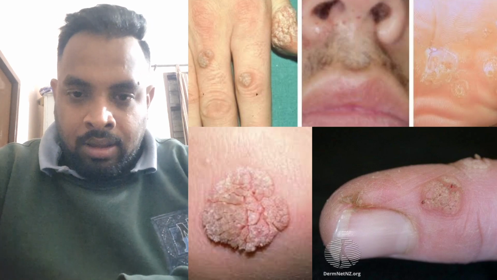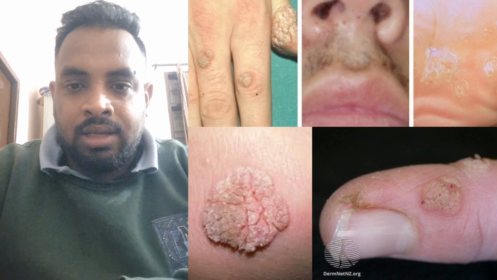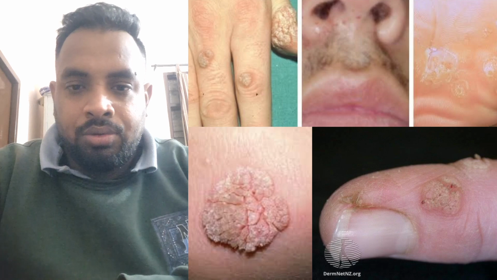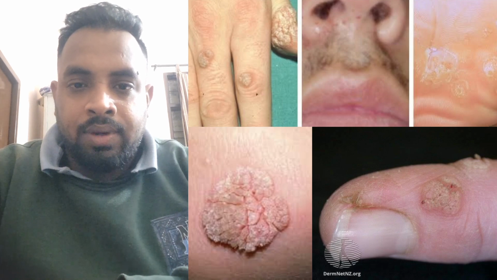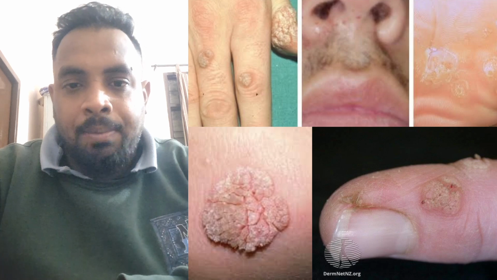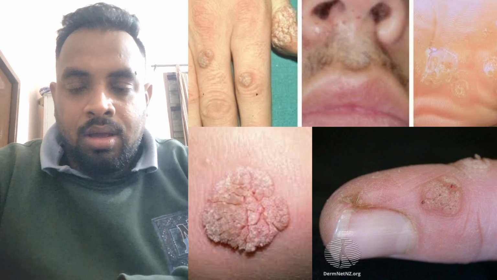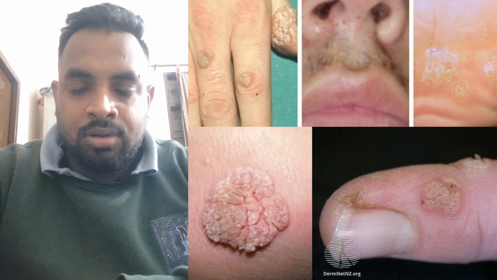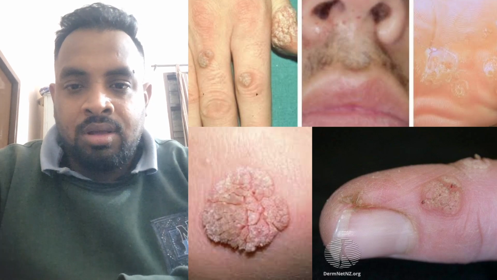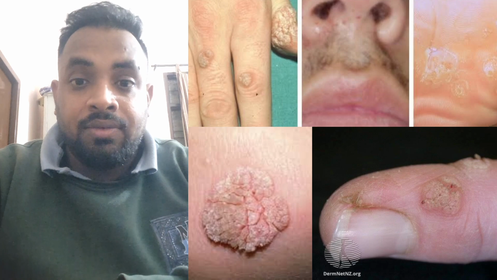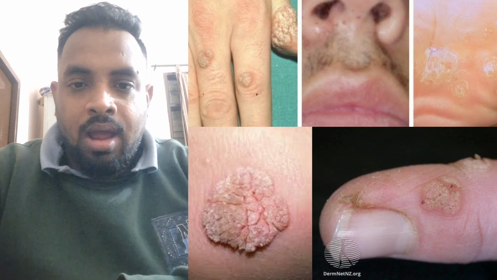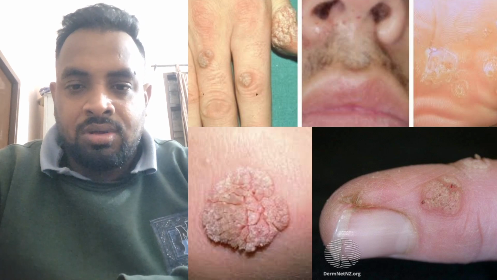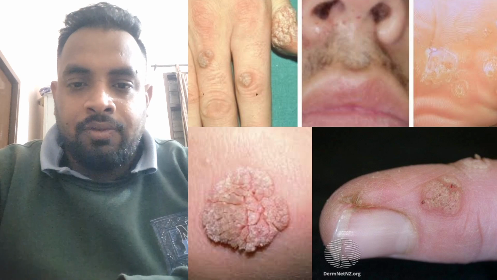Maybe the virus was initially in a dormant state, but due to immunosuppression, the virus got reactivated. The same happens in herpes group viral infections, such as herpes simplex virus or herpes zoster virus, the same but with different manifestations and different textures of the infections on the skin.